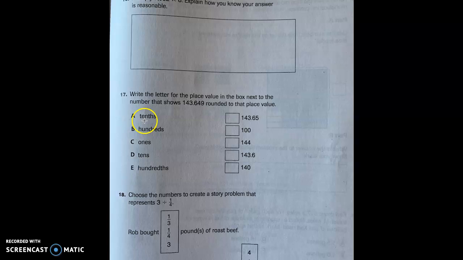Remember, the easiest way to do this is to underline the number where it's talking about. So for example, tenths, I'm going to underline the 6. And then you look to the number to the right of it. What does the 4 tell you to do? Hundreds, I'm going to underline the 1. And then I'm going to look at the 4. What does the 4 tell me to do? And so on.